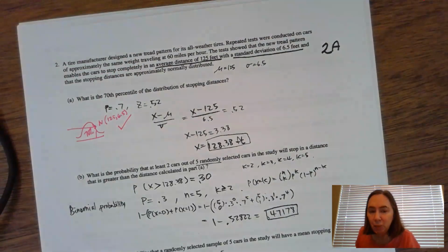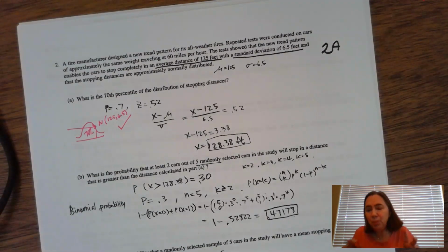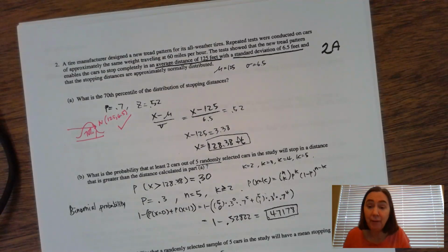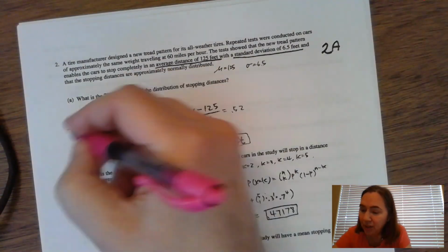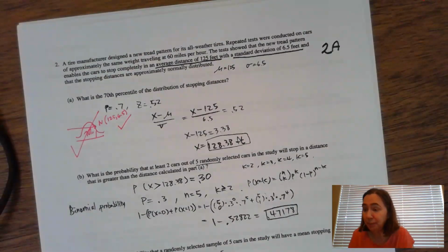This one is an easier problem because they tell you what the percentile is. Normally, the harder problems are going to say the top 10% or the top 5%, and you have to make sure you're coming in from the left when you do your inverse norm. So the first check is going to be N with the mean and standard deviation. The next check is, do you have the right area labeled with the 70%?